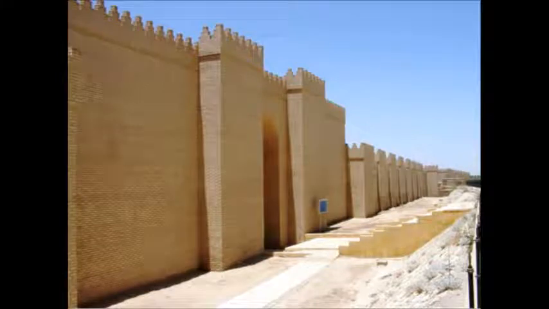The walls of Babylon, and I don't know where this picture's from, if someone recreated it or what. The walls of Babylon were 100 feet high, and they were 50 feet wide. These were massively wide. You could take two chariots being pulled by horses across the walls, running down the walls. They were huge, and they were expansive.